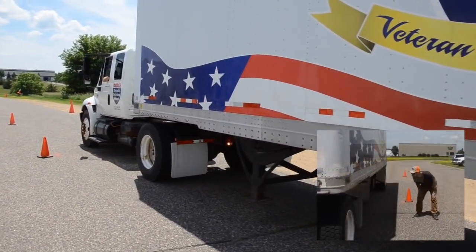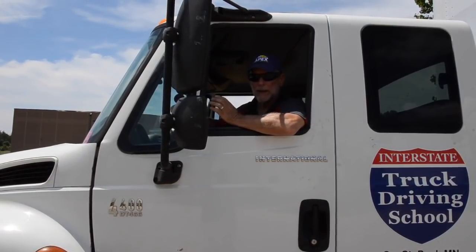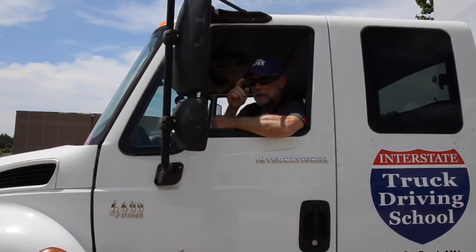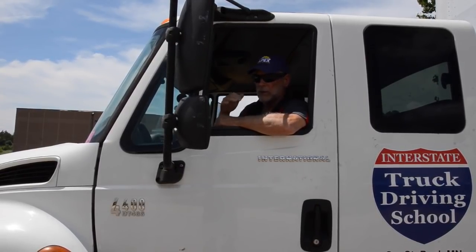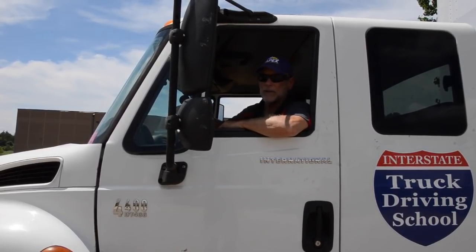Backup lights working? Thank you. So that's how you complete the light check with the help of the examiner, but you have to tell the examiner which lights you want him to check. What you're proving then is that you know which lights need to be checked. Now he's going to get in the truck with you and we'll do the in-cab inspection.